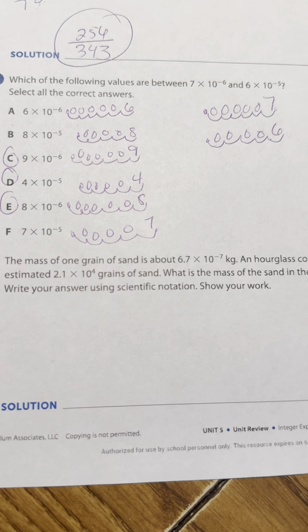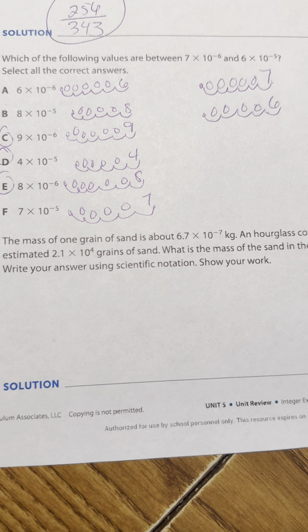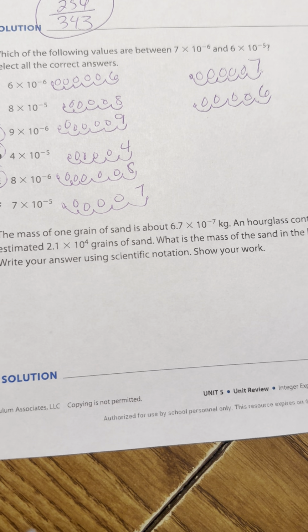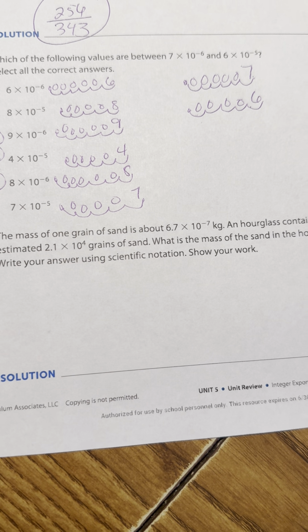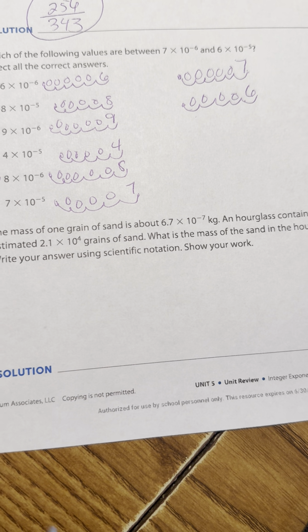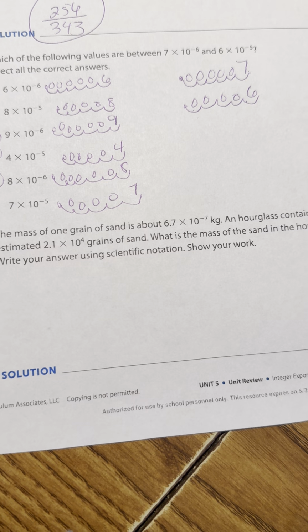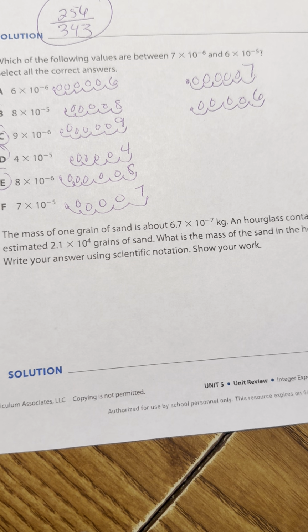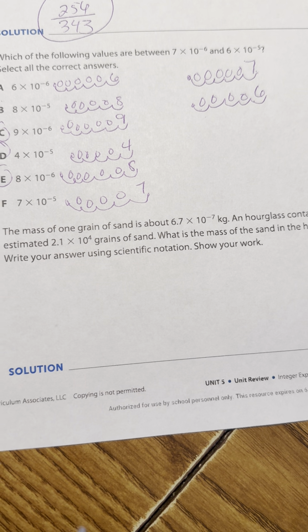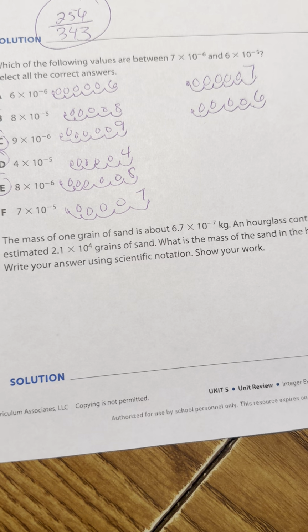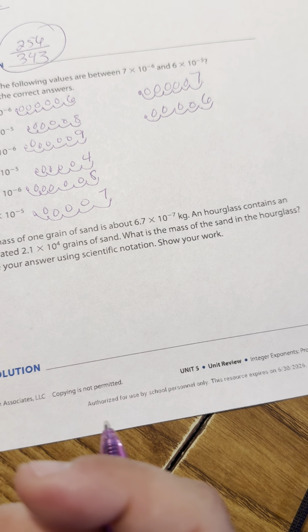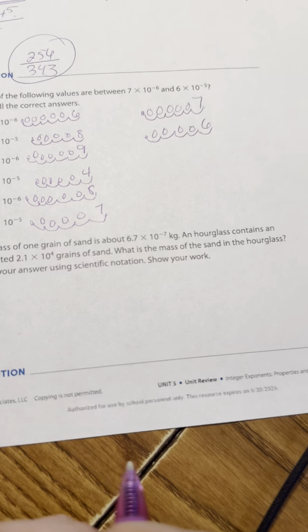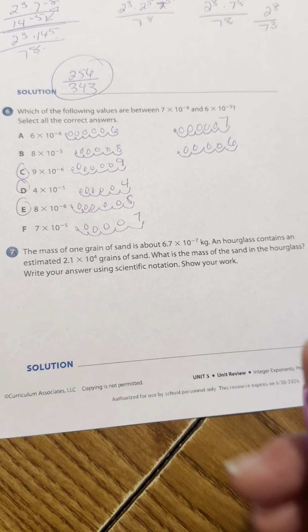Excuse me. The mass of 1 grain of sand is about 6.7 times 10 to the -7th kilograms. An hourglass contains an estimated 2.1 times 10 to the 4th grains of sand. What is the mass of the sand in the hourglass? Write your answer using scientific notation. So basically what you're doing is multiplying these. We didn't really work on this too much, so you can actually skip it, but I will answer it anyways.